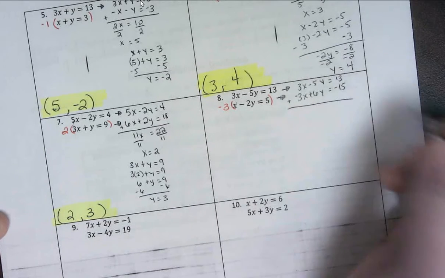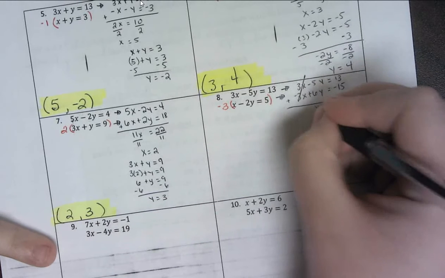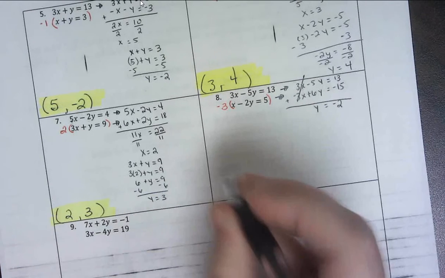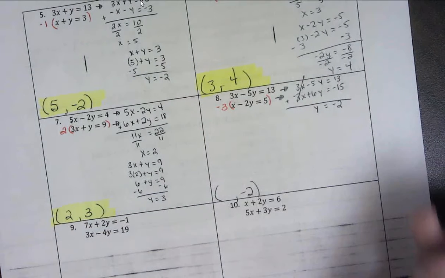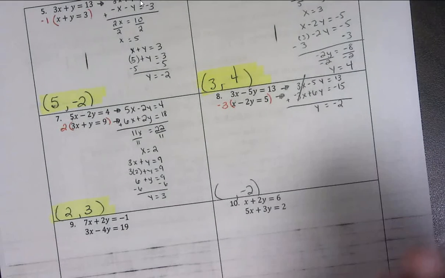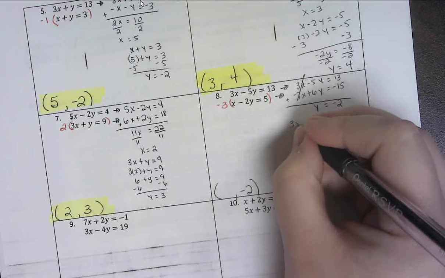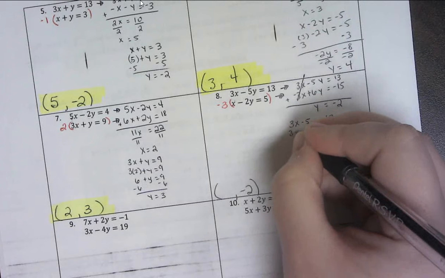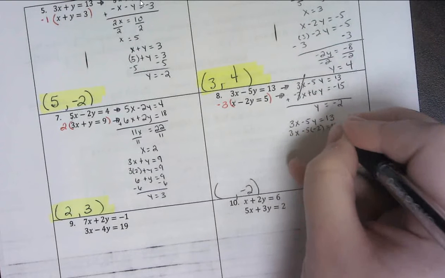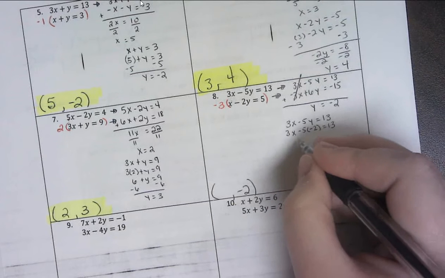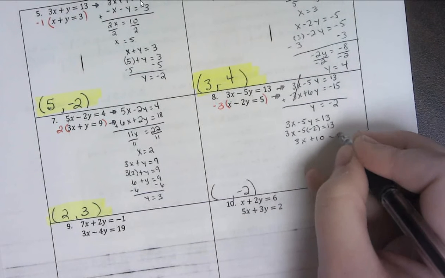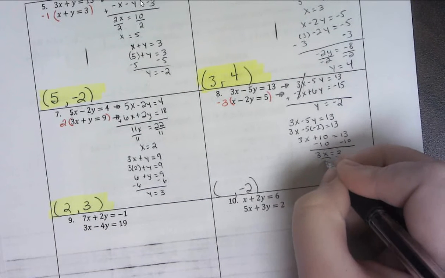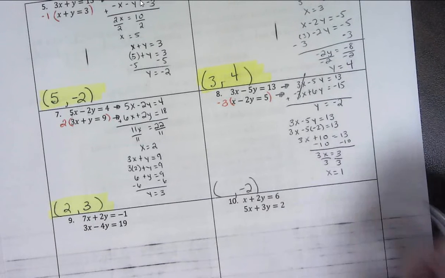So now we add both of them, and we're left with y equals negative 2. Because 6 and negative 5 is a positive 1, and then negative 2. So now I plug this into either one of the original equations. I'm going to choose the top equation this time. So 3x minus 5y equals 13. Plug in that negative 2 for my y. And now negative 5 times negative 2 is going to give me a positive 10. Now we minus 10 on both sides to get 3x equals 3. Divide both sides by 3 to get x equals 1.